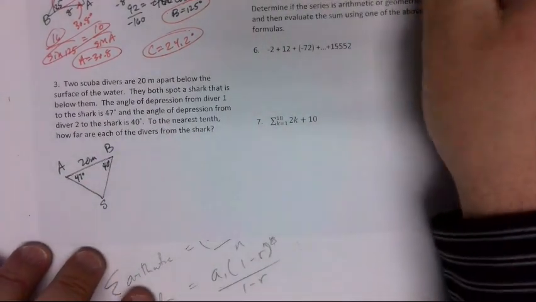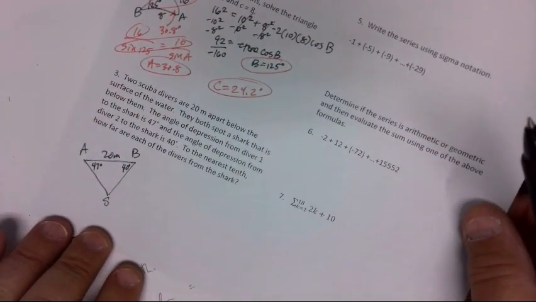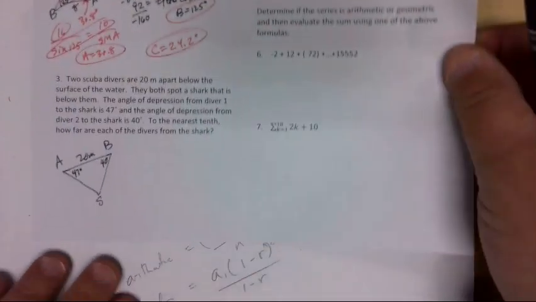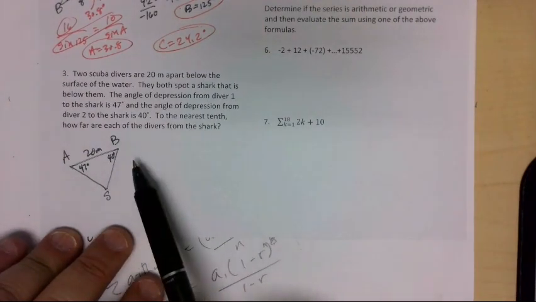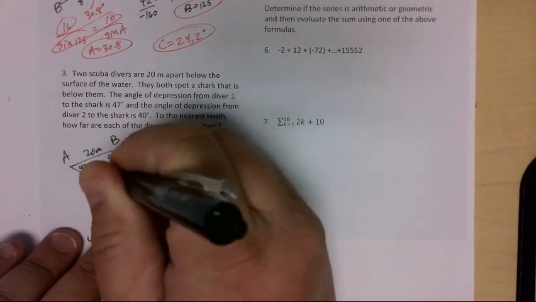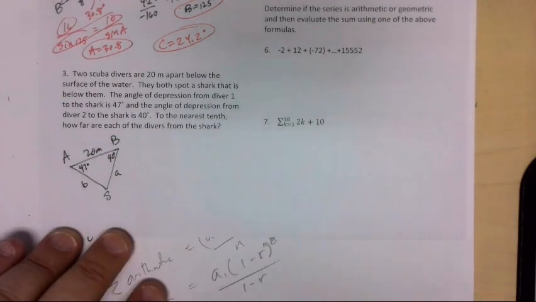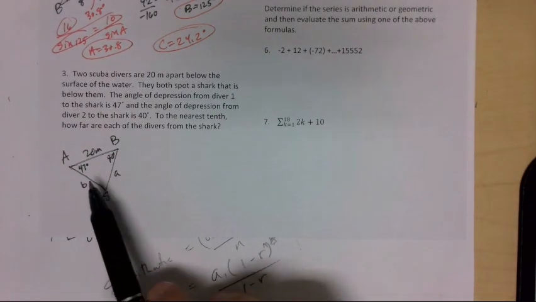So there's 47 and 40. And if you don't like the fact that I made it kind of tilty, just tilt your paper, and now it's kind of a nice, perfect straight line. But really, it's just those angles. To the nearest tenth, how far is each of the divers from the shark? So I've got to find B and A. Well, I can actually use the law of sines, can't I?